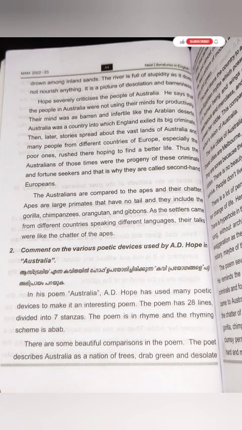Hope severely criticizes the people of Australia. He says that the people in Australia are not using their minds for productivity. Their mind was as barren and infertile like the Arabian deserts. Australia was a country into which England exiled its big criminals.